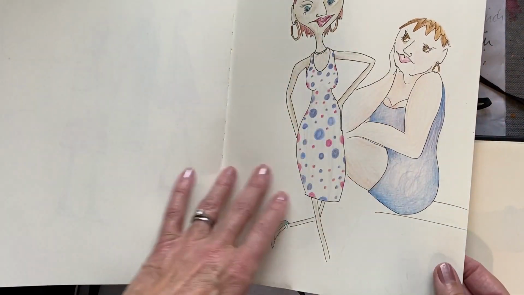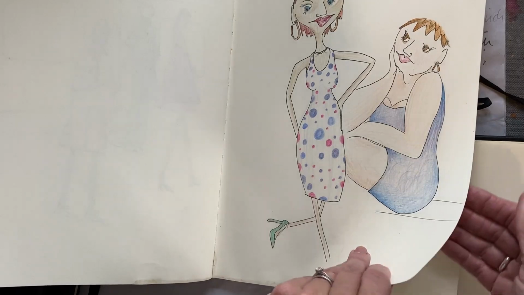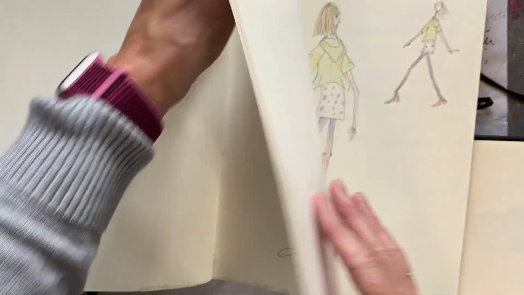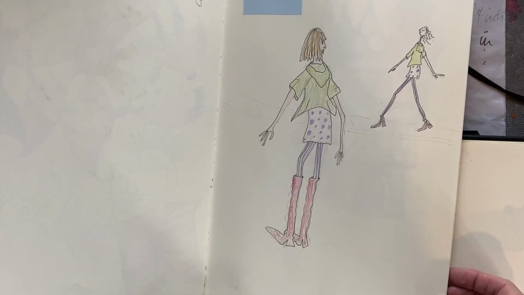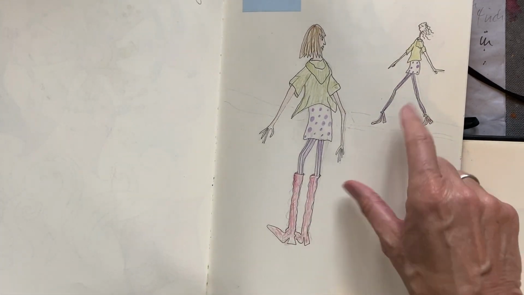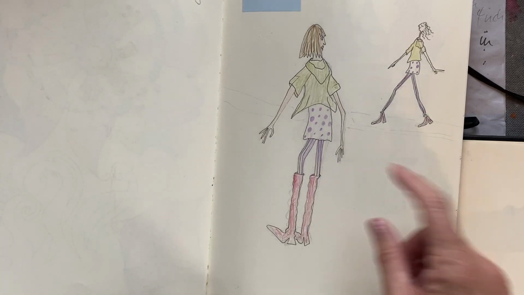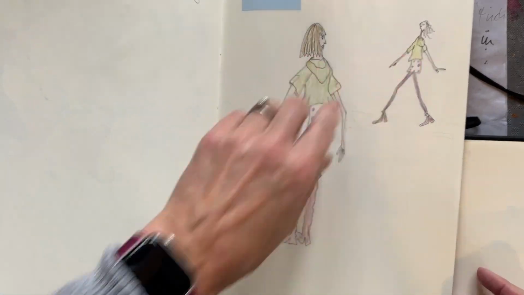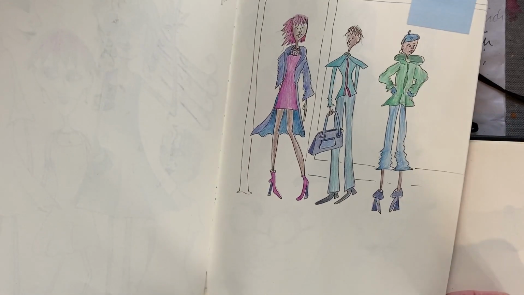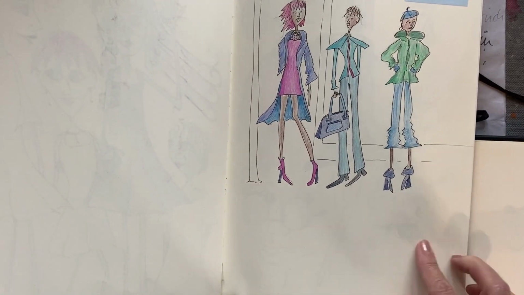I see these as two best friends, just having a nice chat. Oh, and a man and his dog. And this one, there's always a little bit of humour, and I loved the idea that these two characters were wearing the same clothes, and this one is looking at that one. It just made me smile. Again, more girls at the bus stop.